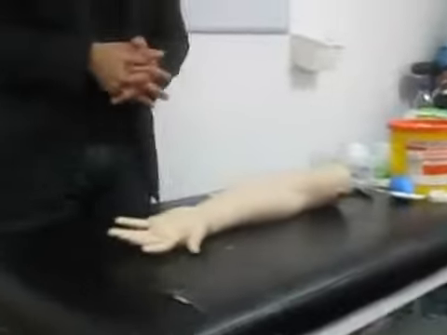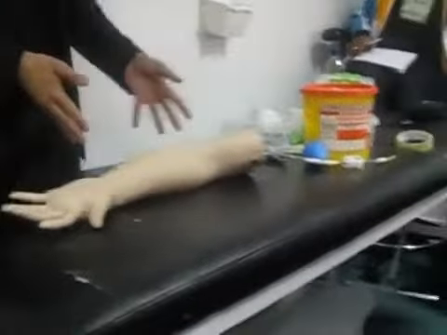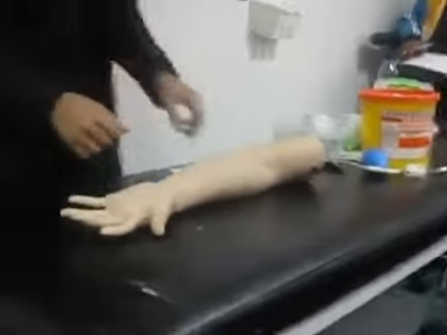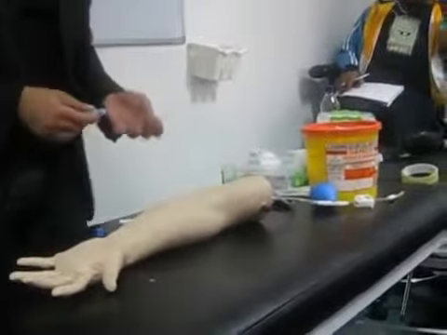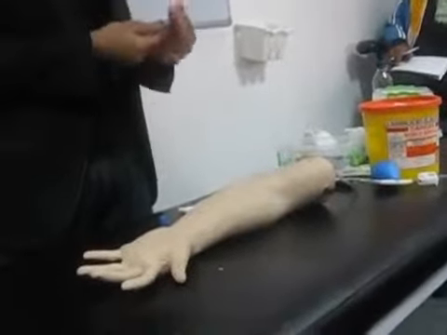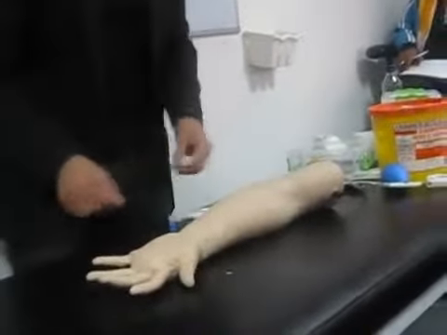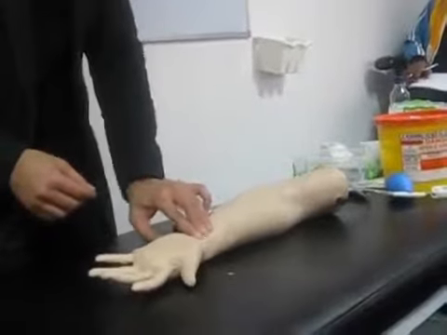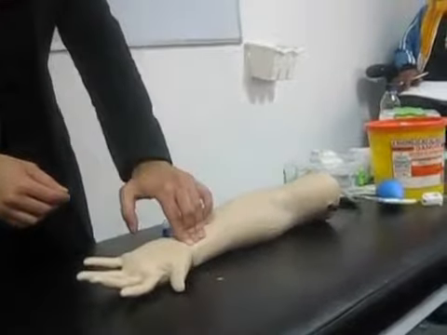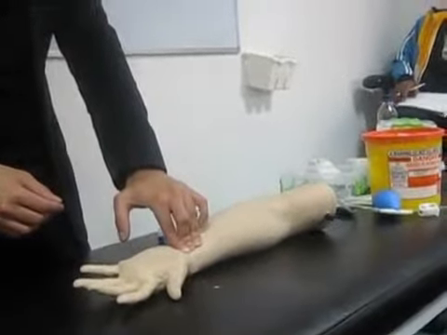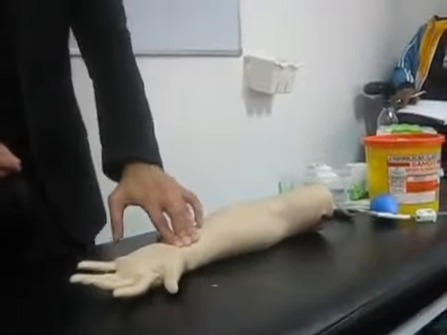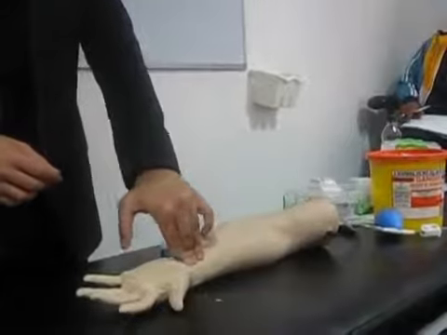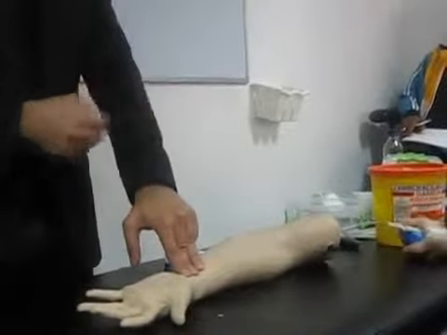May I know, please, where my clean area is? This is your clean area. Right, thank you. Can I please have a bubble remover? Right, thank you. I cannot appreciate the radial pulse. Okay, thank you.